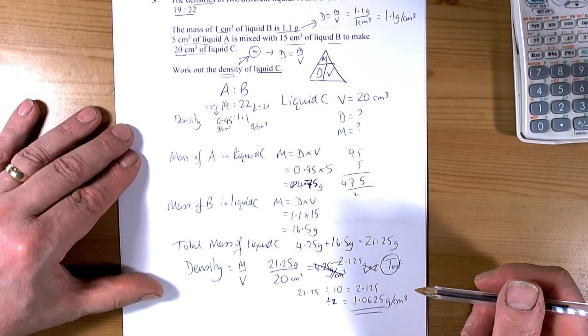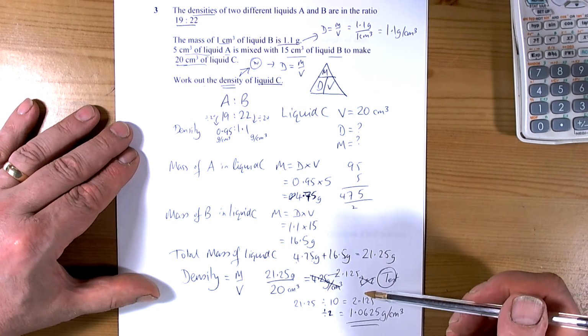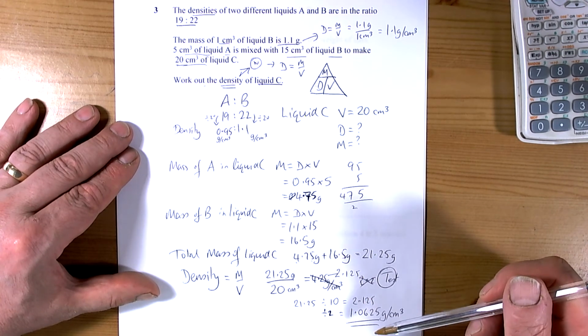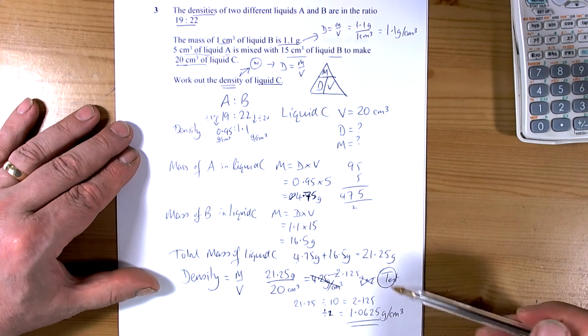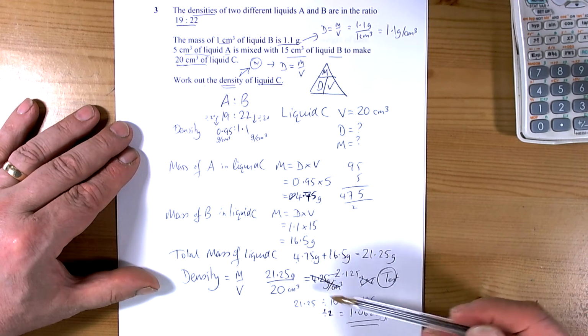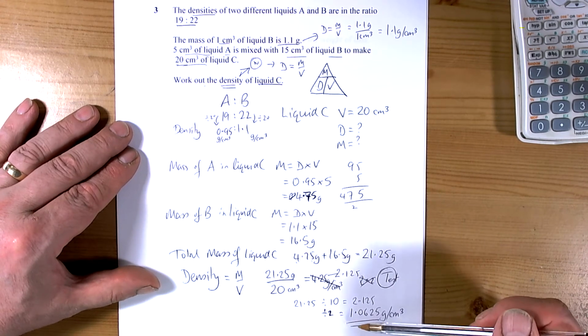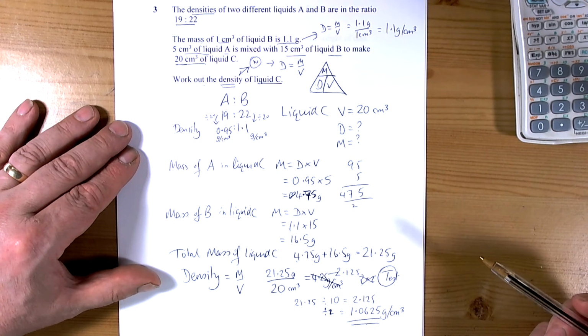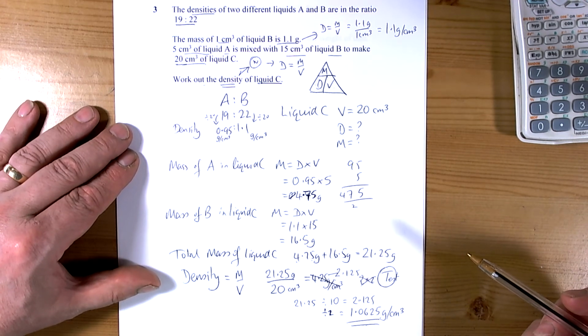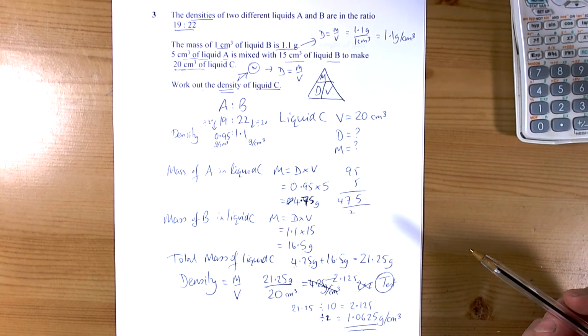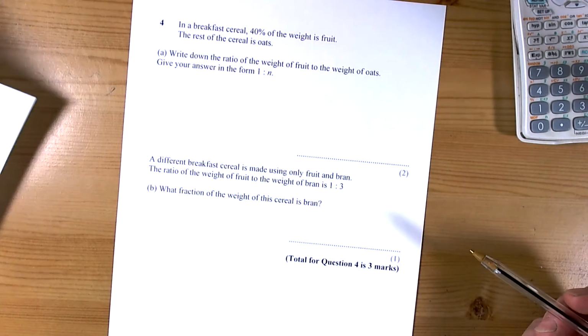So again, it's important to check your answers, just in case you make a silly mistake in the rush of doing the question. So 4.25 did not make sense, so we checked it, we went through, and we found the answer to be 1.0625 grams per cubic centimetre. Okay, so that's an example of ratio mixed in with densities.